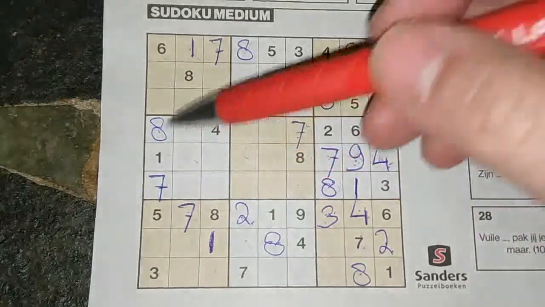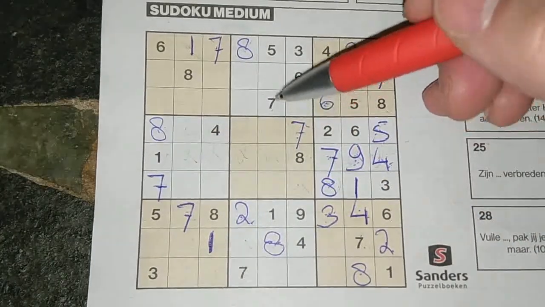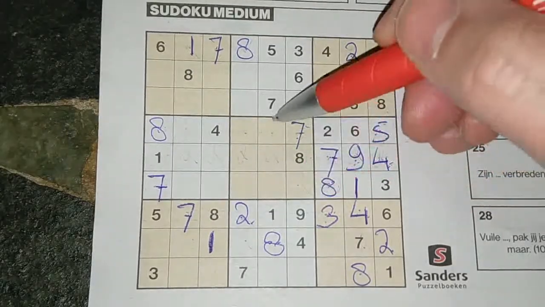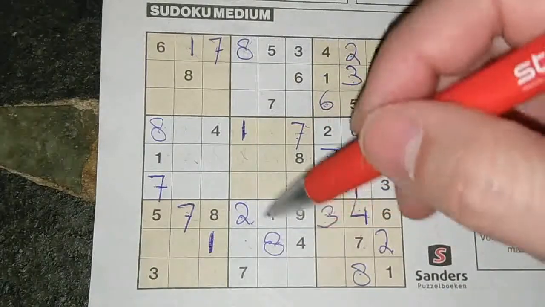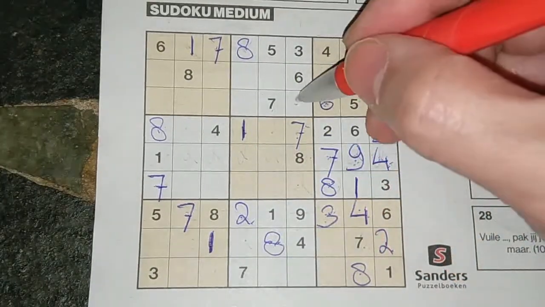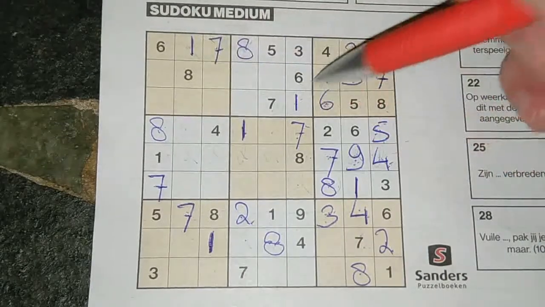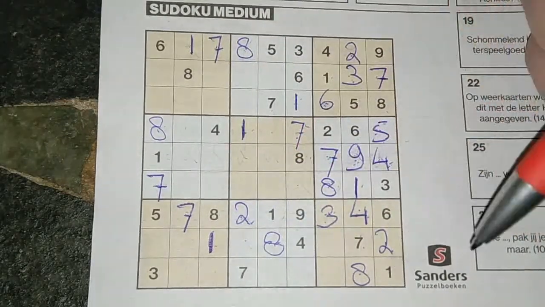1 in this row, 1 in the middle row. So in the row above, the only 2 places for 1 is here and there. But I see here 1, no 1 there. 1 should be here. 1 in this column, 1 in the middle column. So in the column next, the only place for the 1 is here. And all the 1s are used, I can see. Yes, alright.